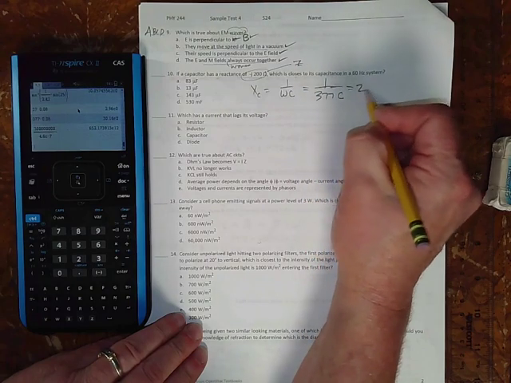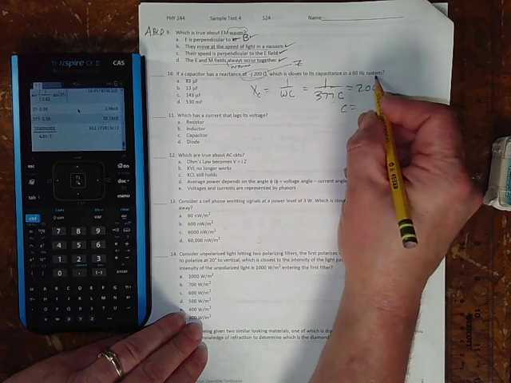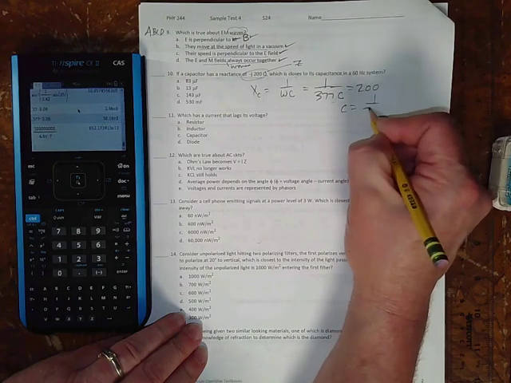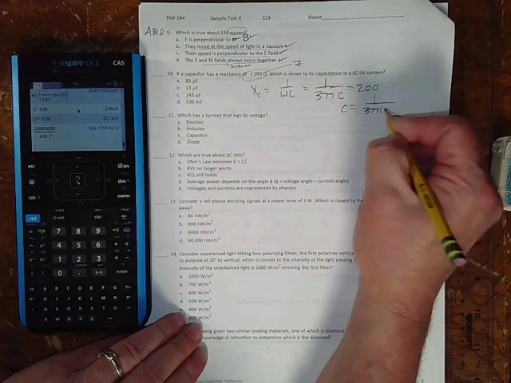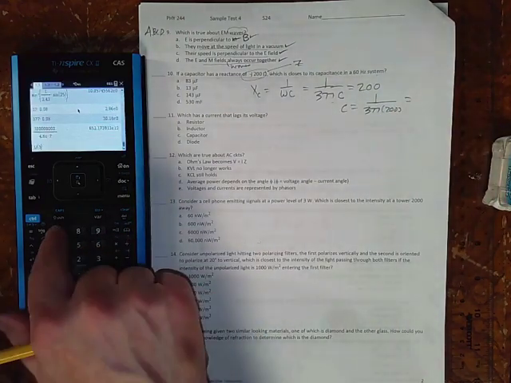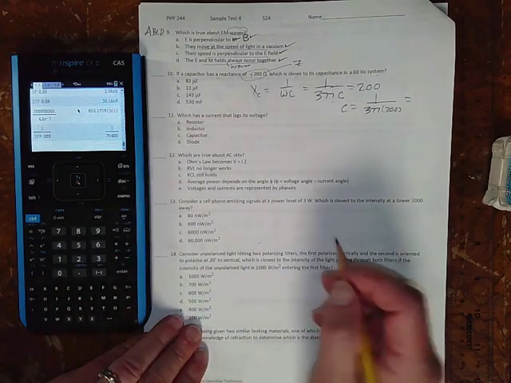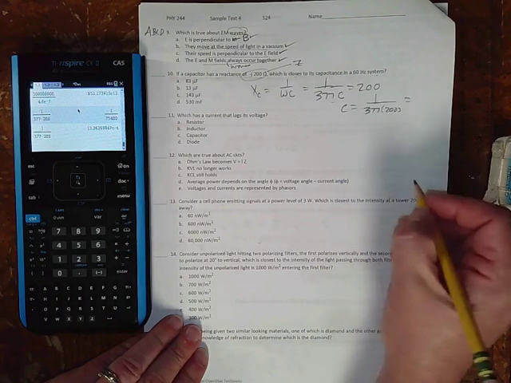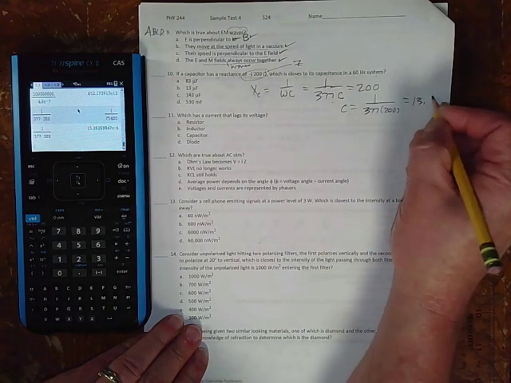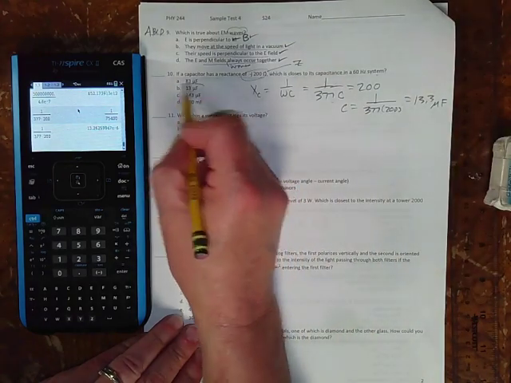C is equal to, bring the C over here and the 200 down here, 1 over 377 times 200. That's about 13.3 microfarads. I'll go with B.